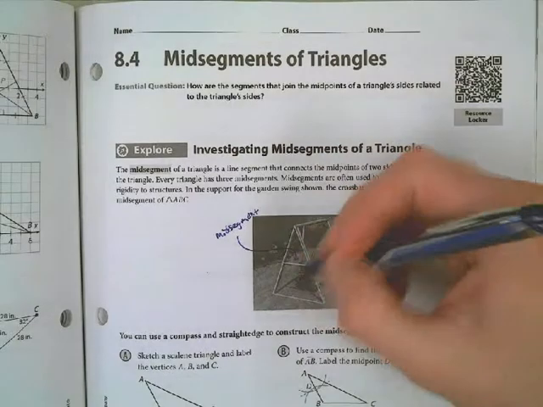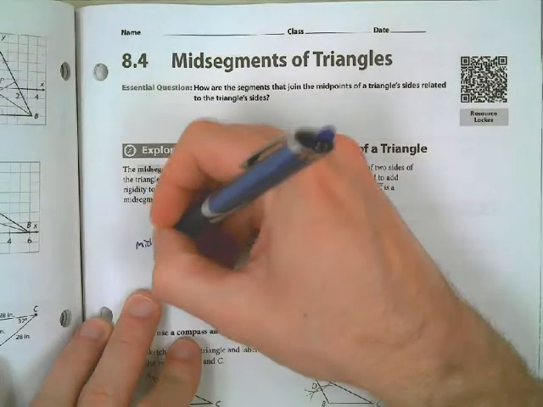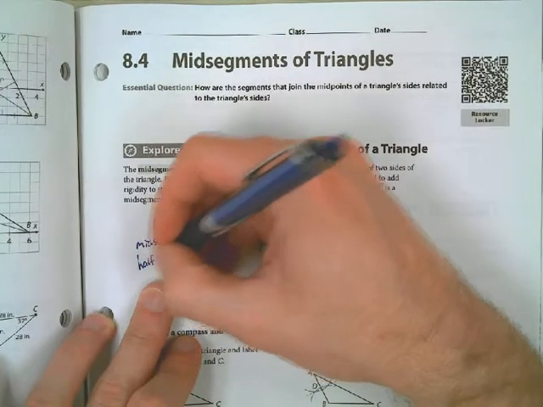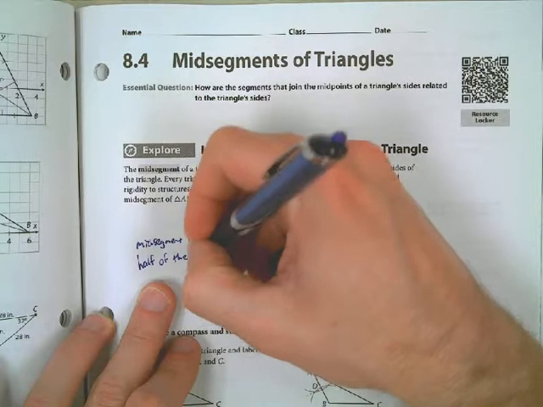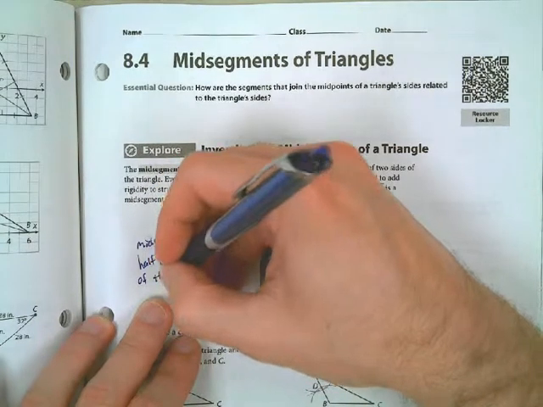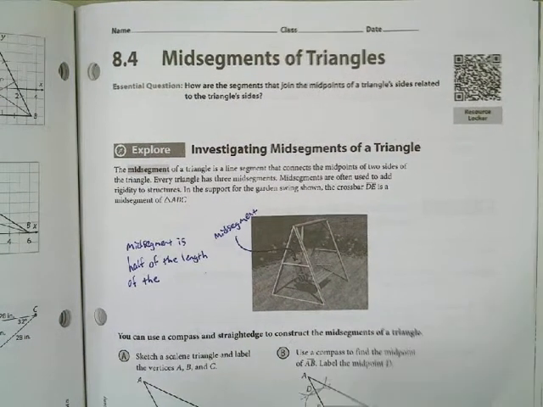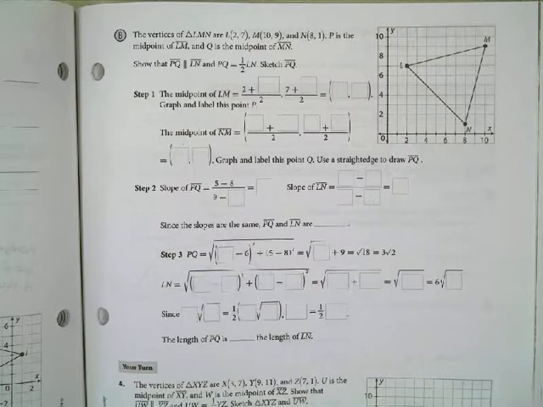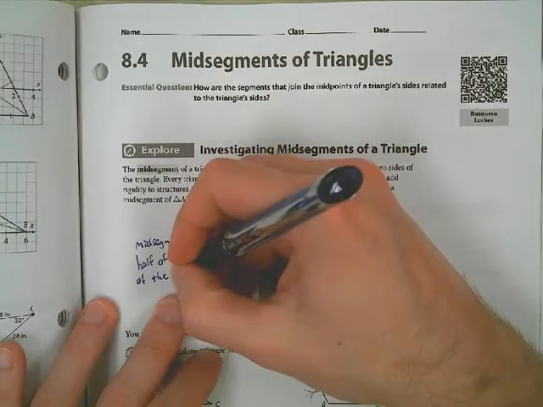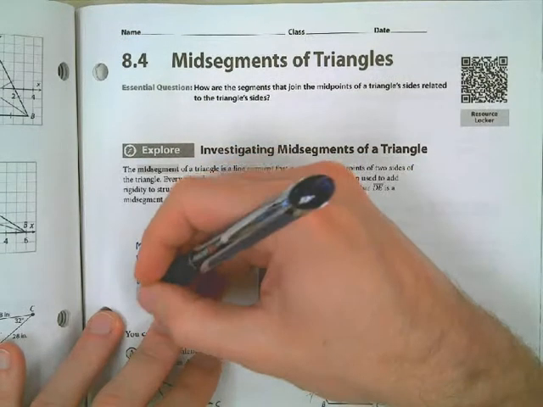So the mid-segment is half of the length of the other side of the triangle. And there's actually one other relationship too.